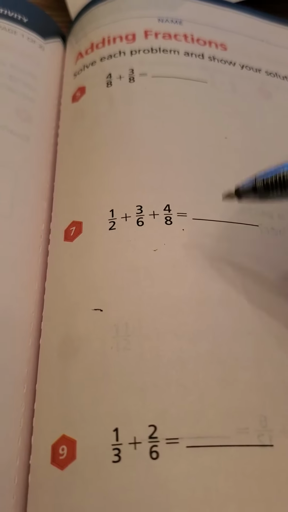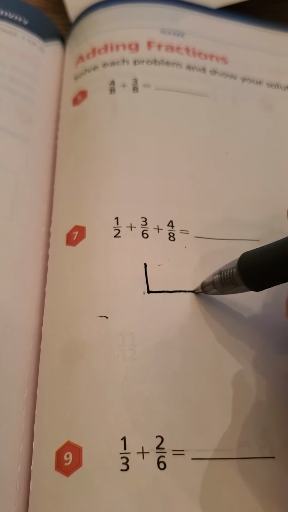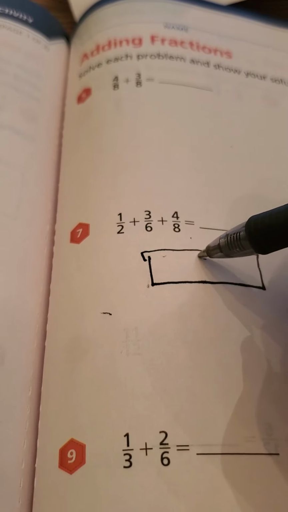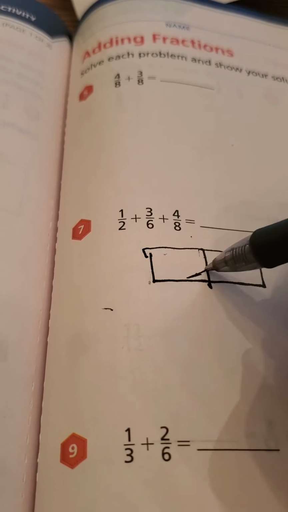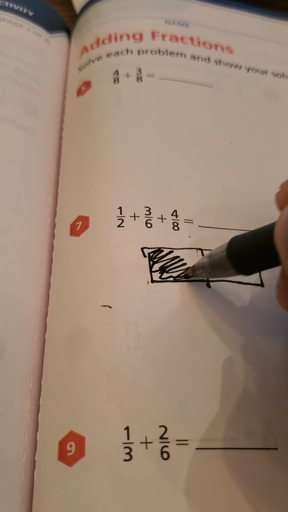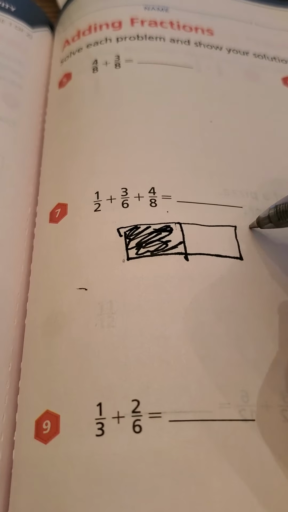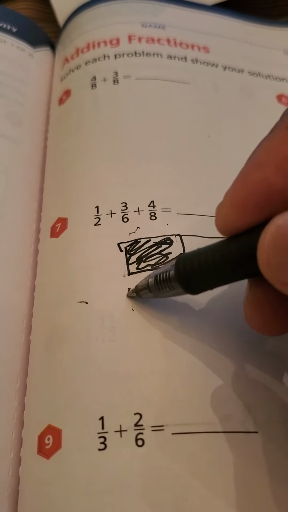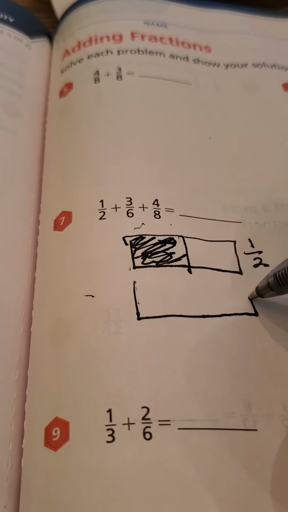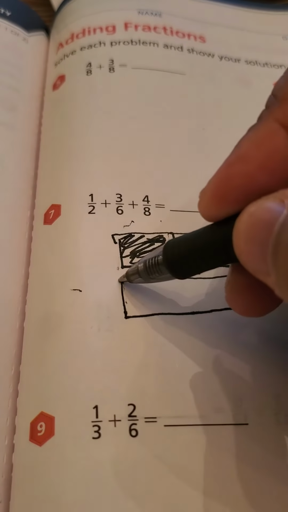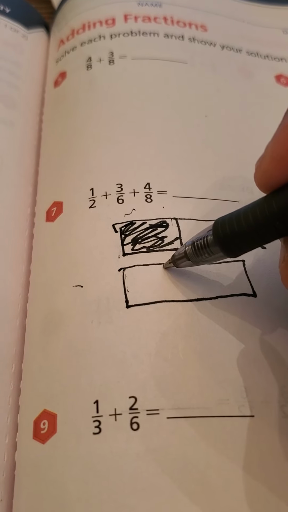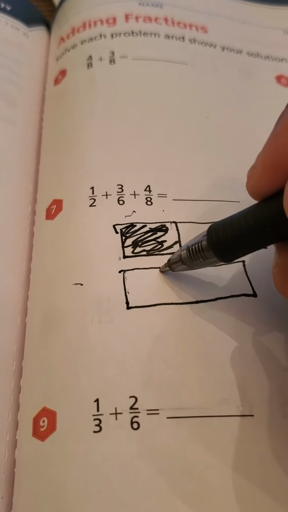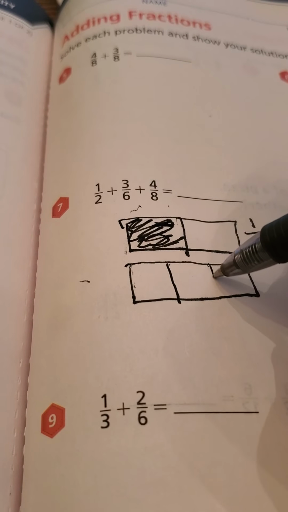Okay, so did you figure it out? Well, a picture might be helpful. Here's a bar. I cut in half, and I shade one of those pieces. This is 1/2. 3/6, well, I would take a bar, and I would cut them into 6 pieces.